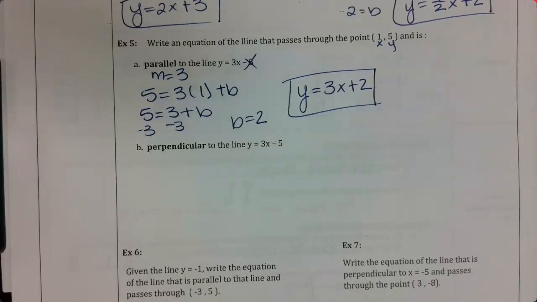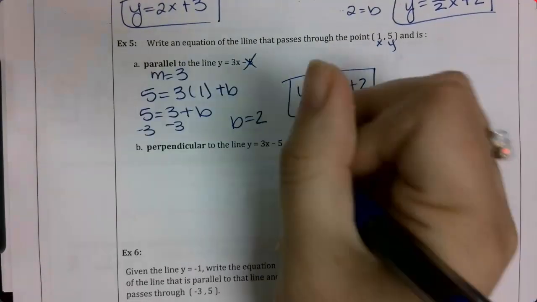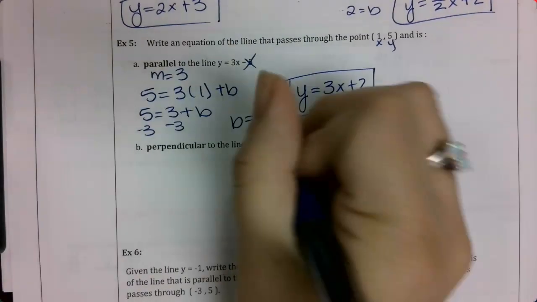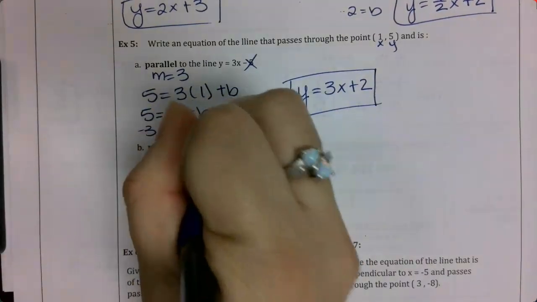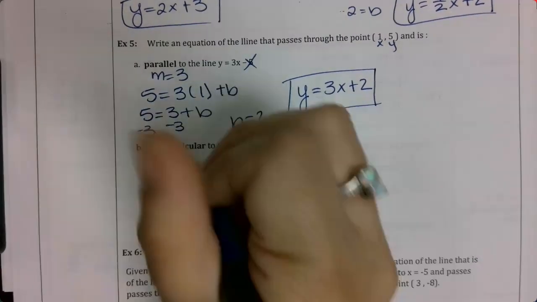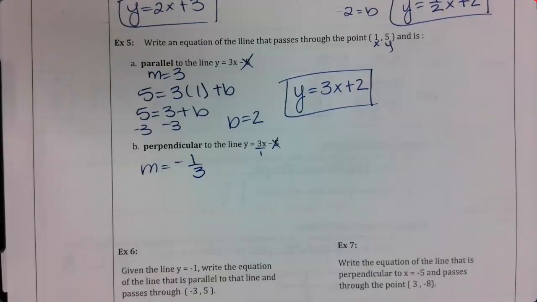Okay. So B, this time I'm perpendicular. So I want to make this over 1. And then I change the sign. So this one's going to be negative. And then I flip the fraction. So 1/3.